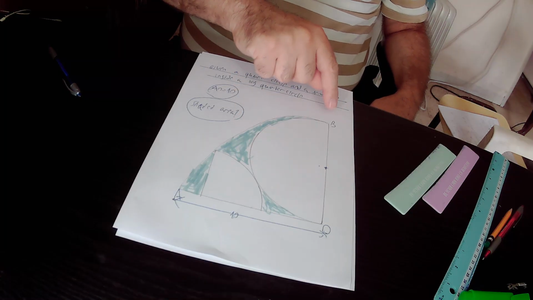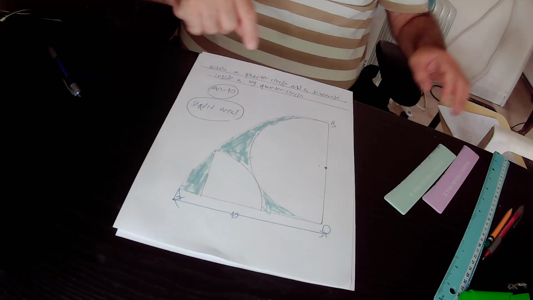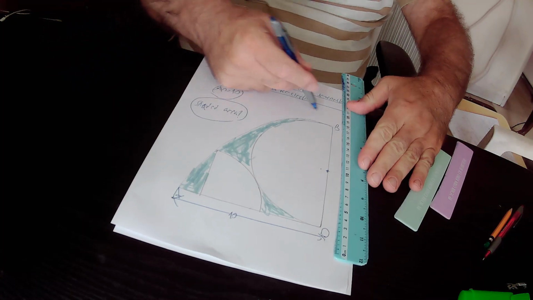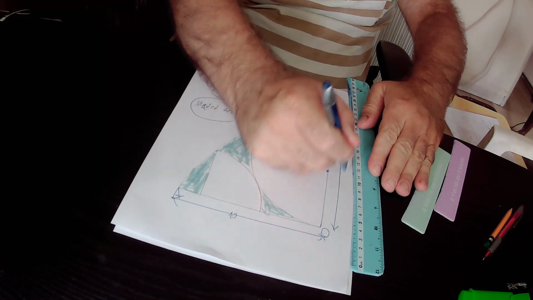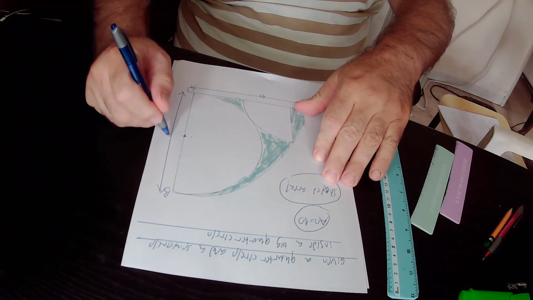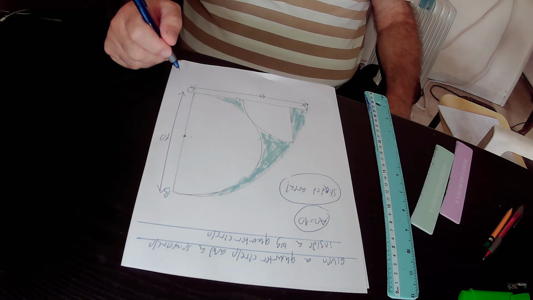OB or BO is also the radius of this quarter circle. Therefore, it is equal to 10. BO equals 10. We define the center of this semicircle.